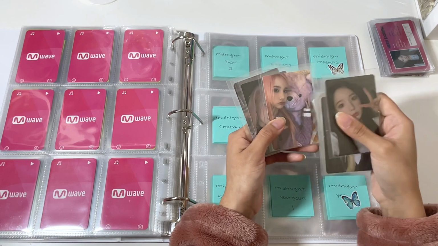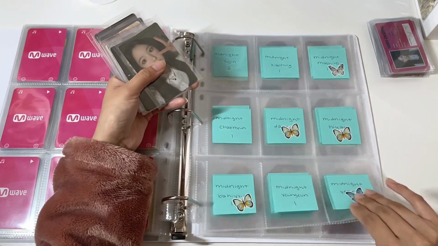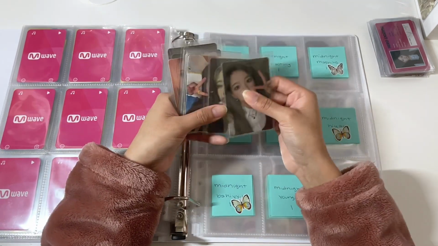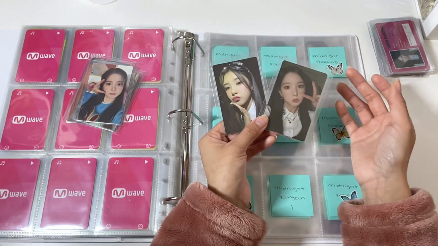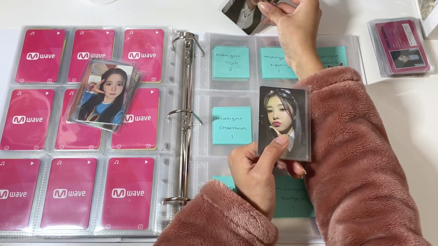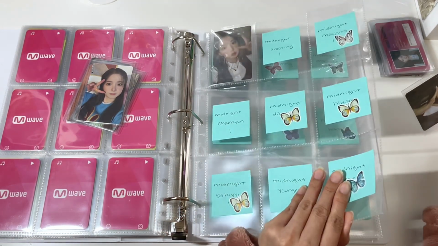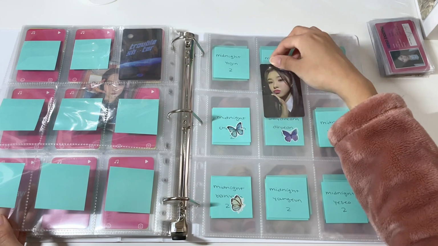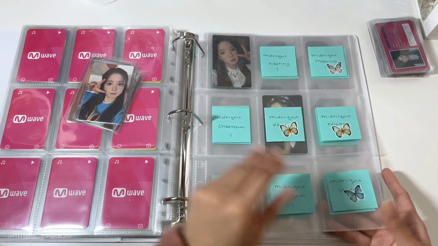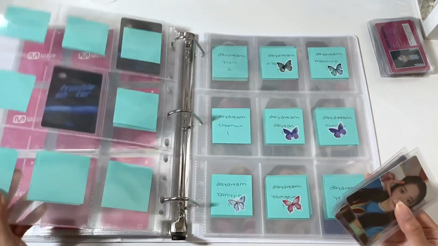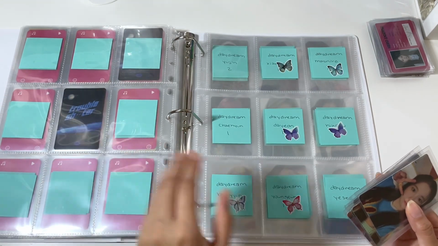I was searching for this Bayou photo card quite a bit. I didn't buy anything for Midnight, so these were my original pulls from the set that I got. I got Eugen's first photo card according to the template that I am using, and I want to say this is Diane's second photo card. And then that is it for this, because like I said, I didn't buy an extra album, so I don't have that many photo cards to add for Midnight.